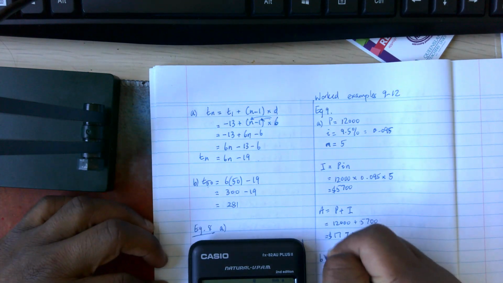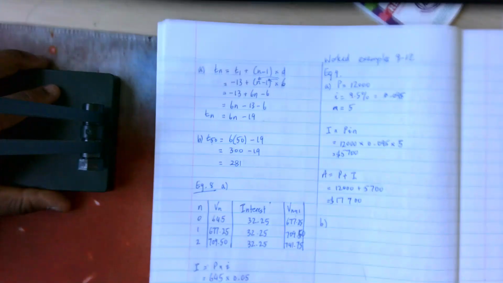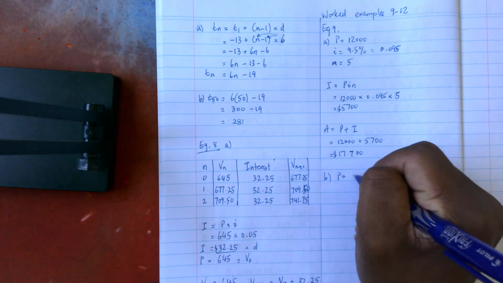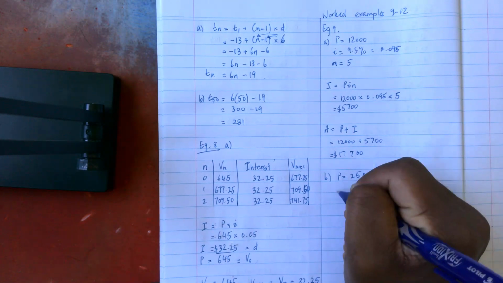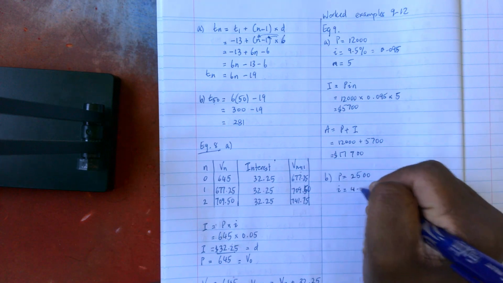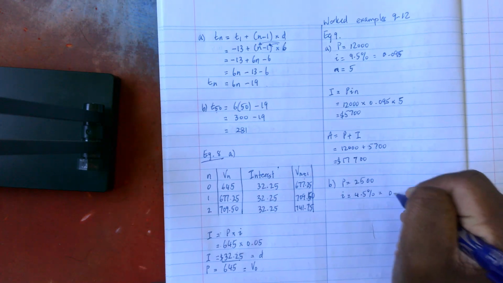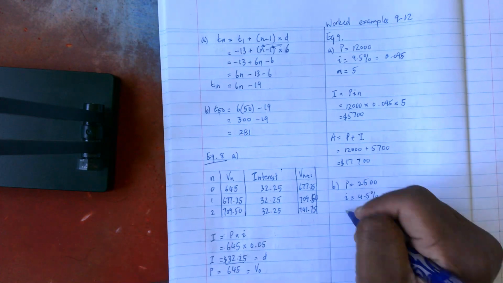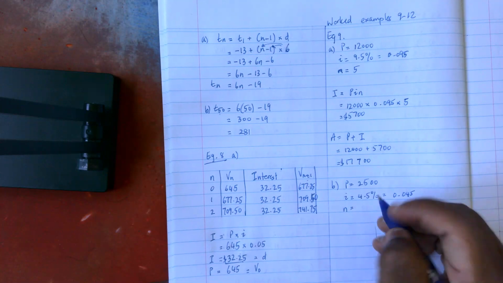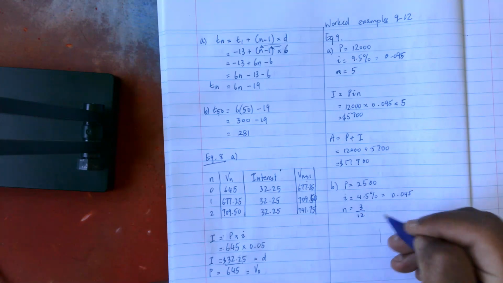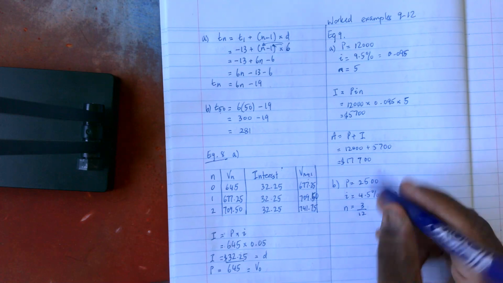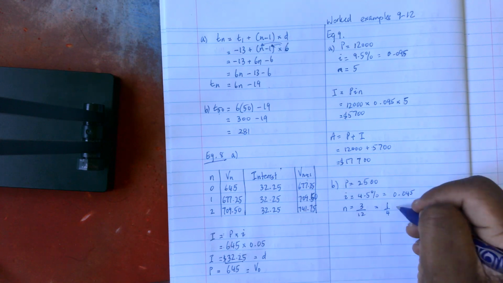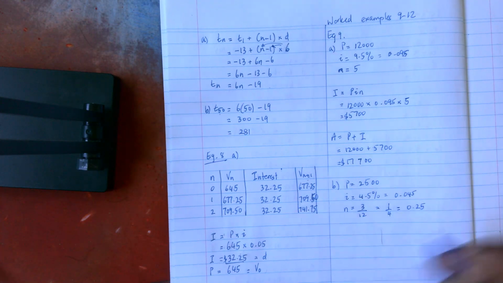For part B, it's going to be the same thing, but this time principal is 2,500, interest rate is 4.5%, which when we divide that by 100 is 0.045, and N is 3 months, but we need it in years, so we're going to put that over 12, and 3 over 12 is the same as 1 over 4, which is 0.25.